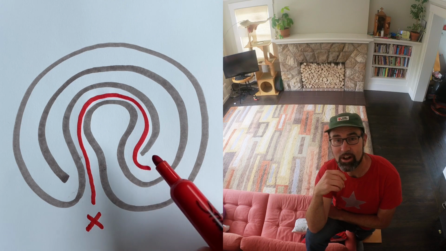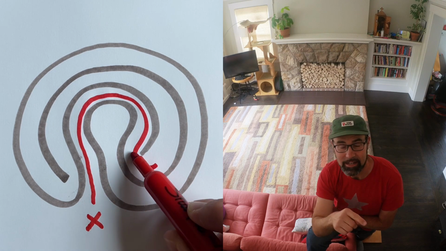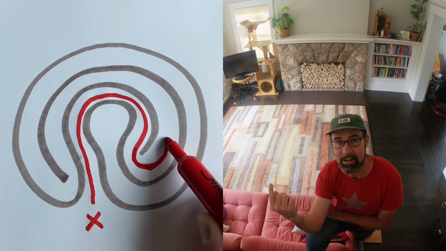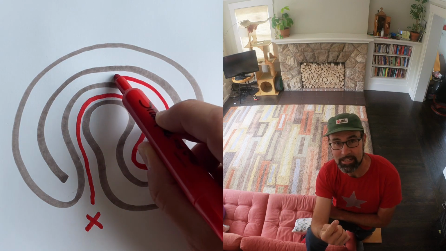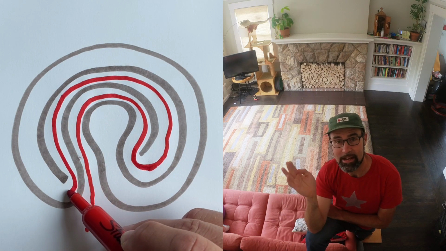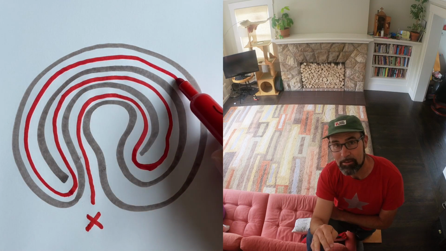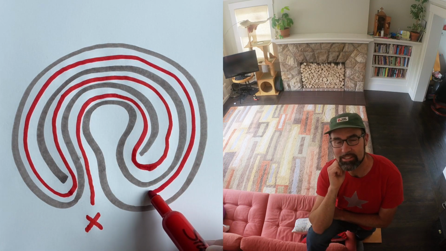Then you will turn away from the center and make a semicircle all the way around to where the entrance path would be, turn again away from the center and make another semicircle all the way around, and then this time come all the way back around and towards the center.